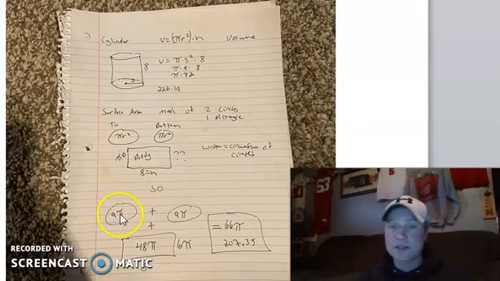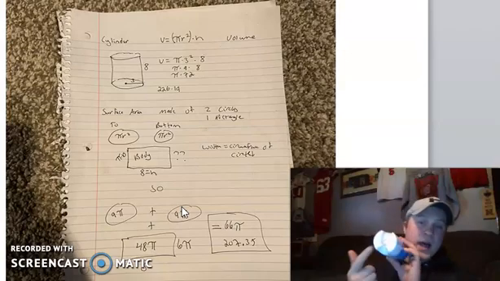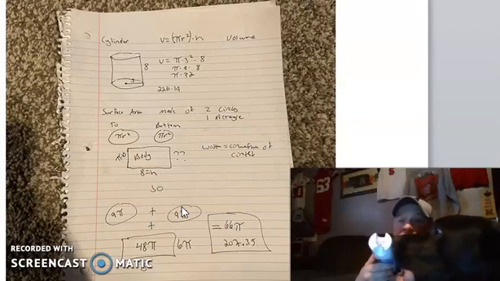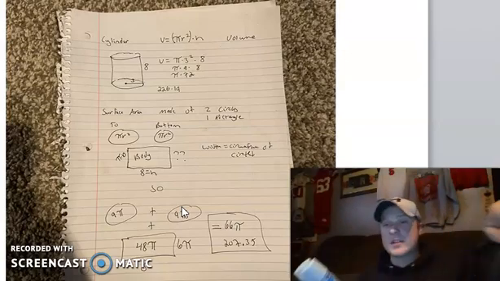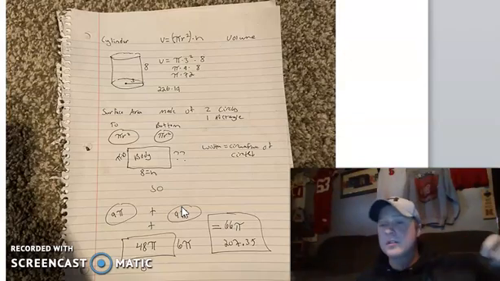So 3 squared is 9. 9 times pi, 9 times pi. The bottom and the top are all going to be the same. Okay. They're all going to be the same for the areas, okay?